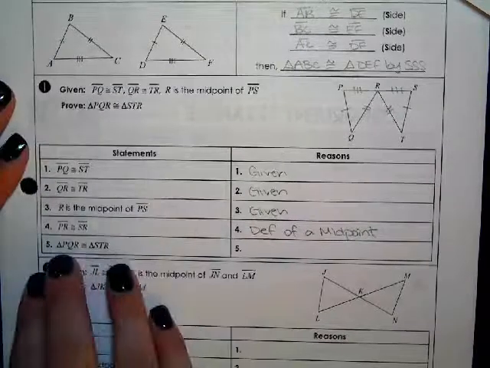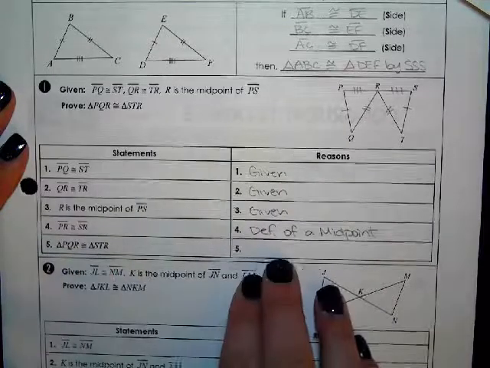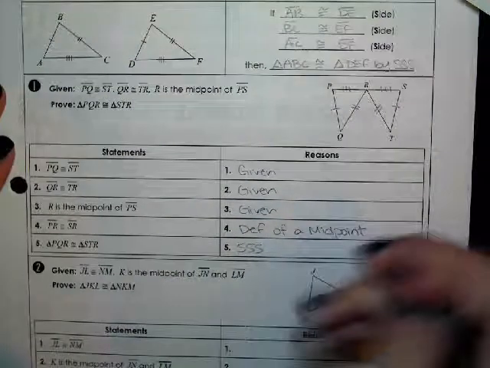All right, so now we say triangle PQR is congruent to triangle SRT, and what is the reason? Side, side, side. Whew, that wasn't too bad. Let's do the next one.